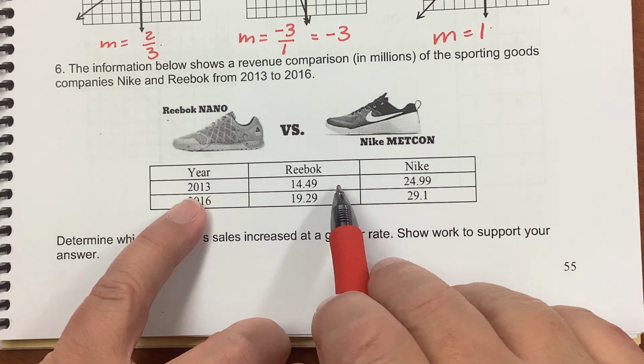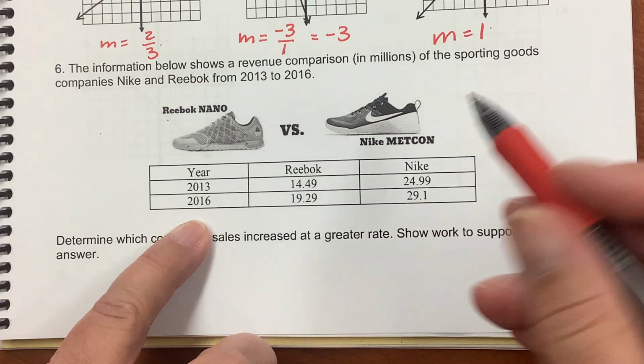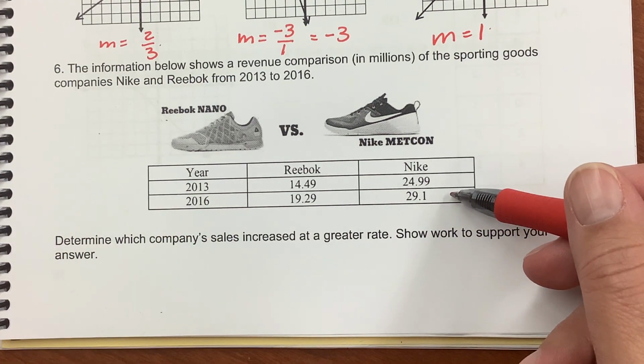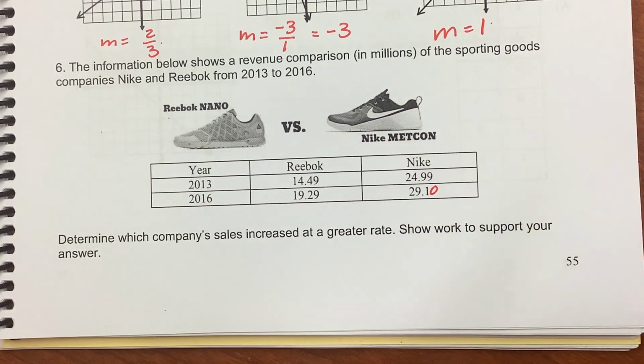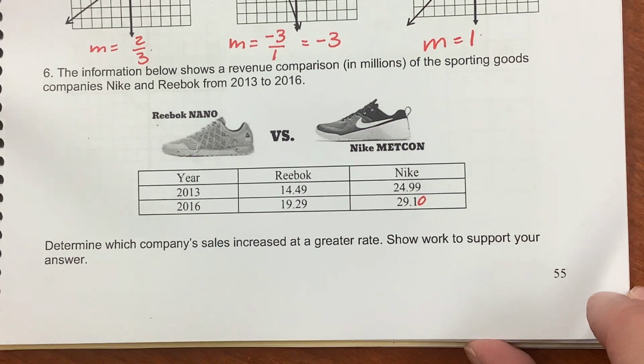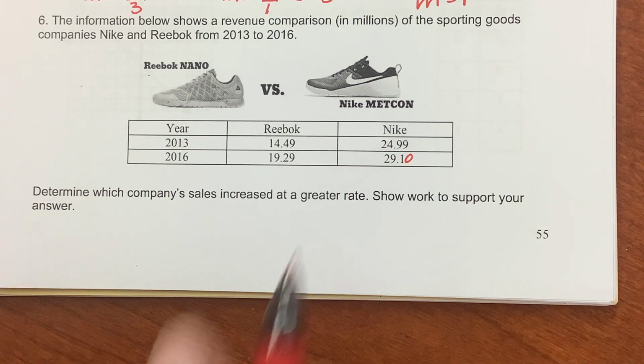In 2013, it was $14.49, and then it went up to $19.29. And this one went from $24.99 to $29.10. Determine which company's sales increased at a greater rate. Show your work to support your answer. Okay, so how am I going to show my work? I am just going to do a little bit of subtraction.